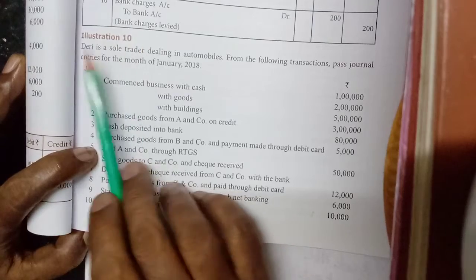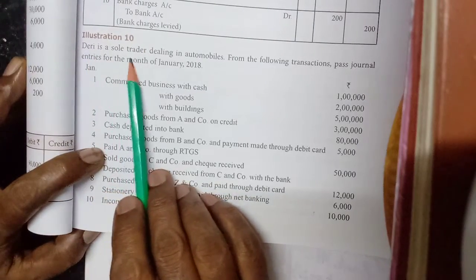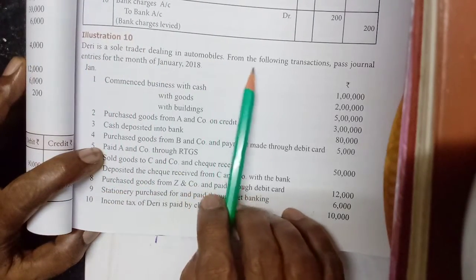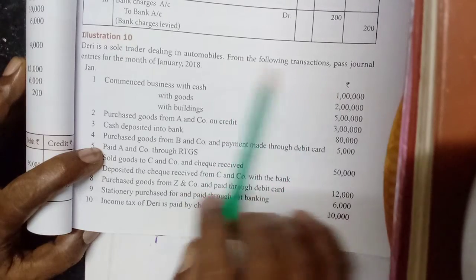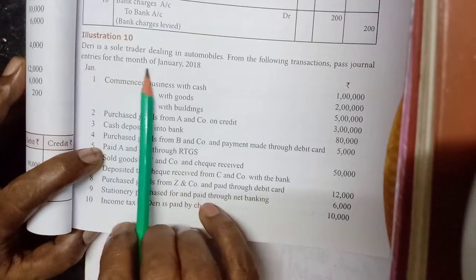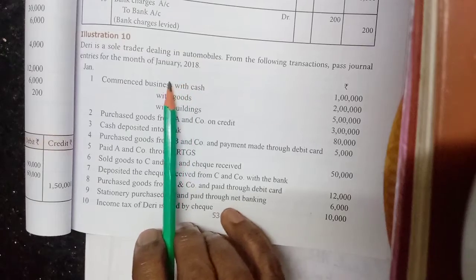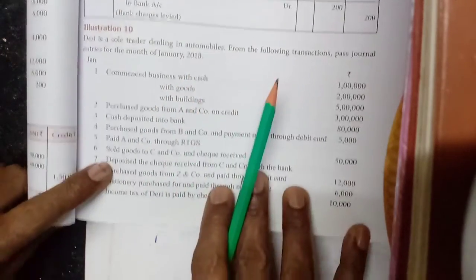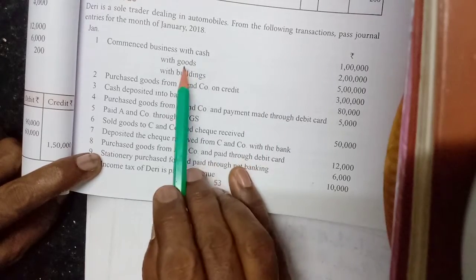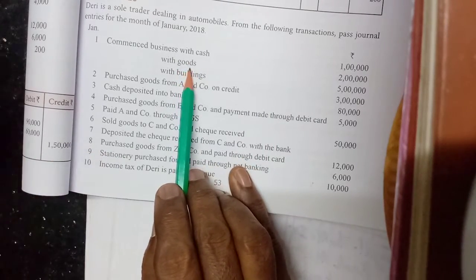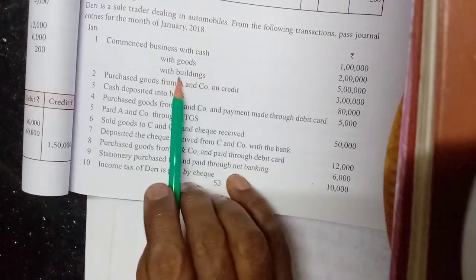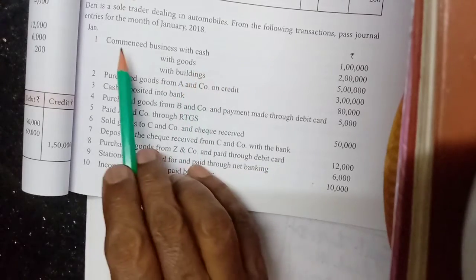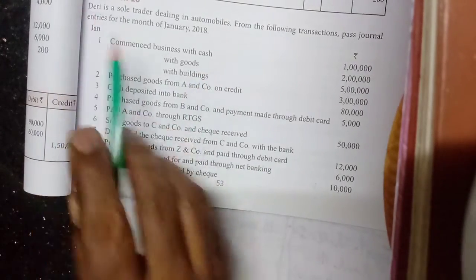Then illustration 10. Dairy is a sole trader dealing in automobiles. From the following transactions, write necessary journal entries for the month of January 2018. Commenced business with cash, goods, buildings. So we should write cash account debtor. For goods we should write stock account. Stock account debtor, then buildings account debtor to dairy's capital account.